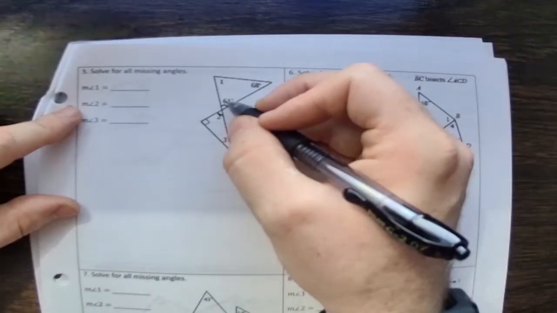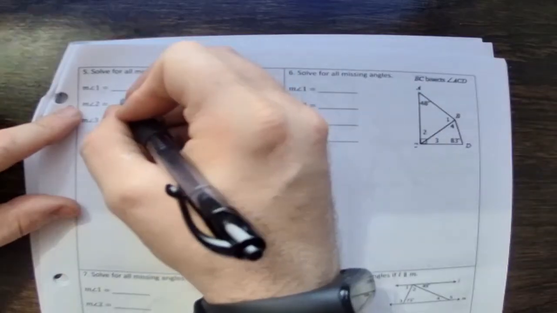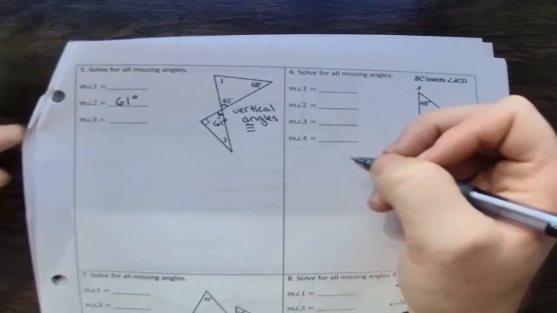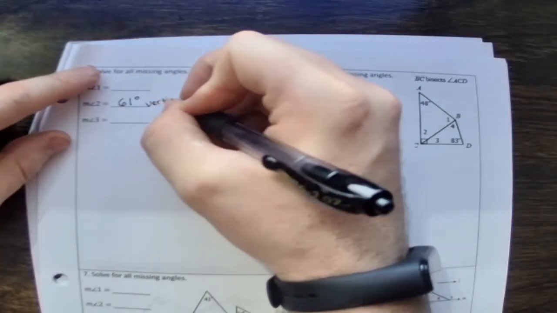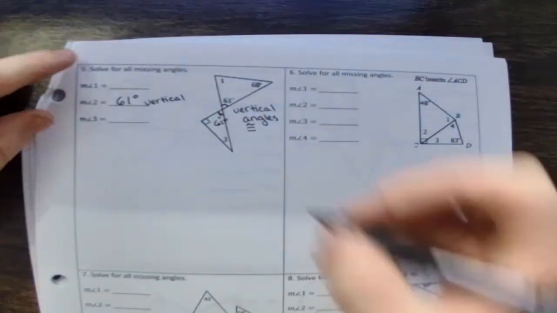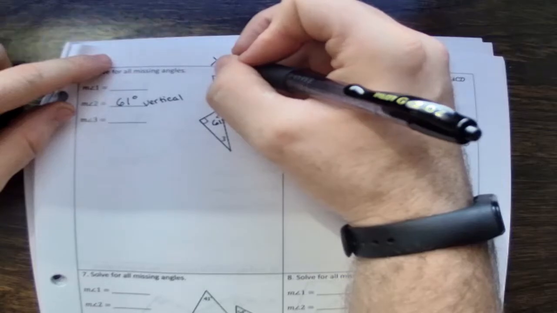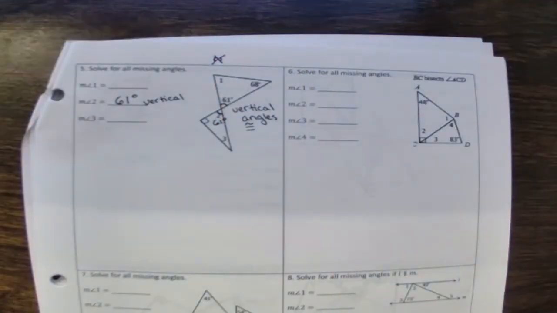So if 61 is on this side, it's also 61 degrees on this side. So angle 2 is also 61 degrees. And we knew that because it was vertical. So anytime you see vertical angles, basically X marks the spot. So anytime you see two lines crossing, the angles across from each other would be congruent.